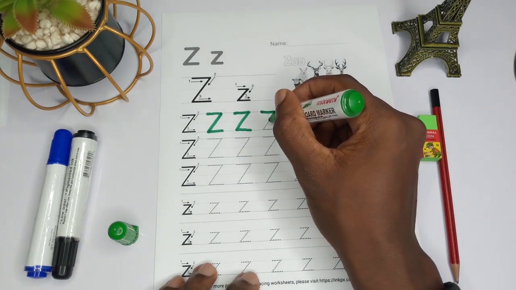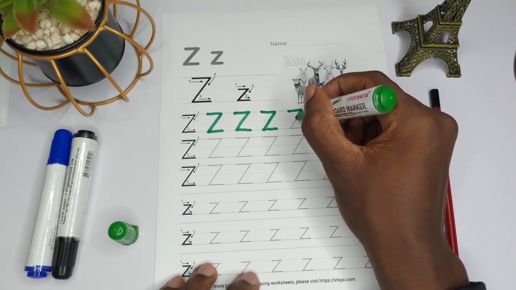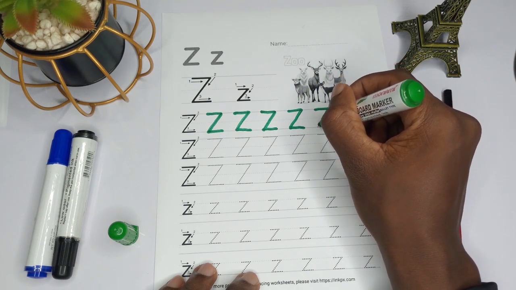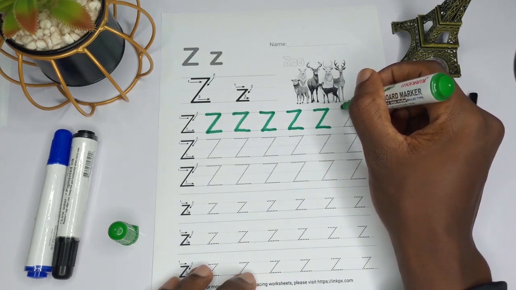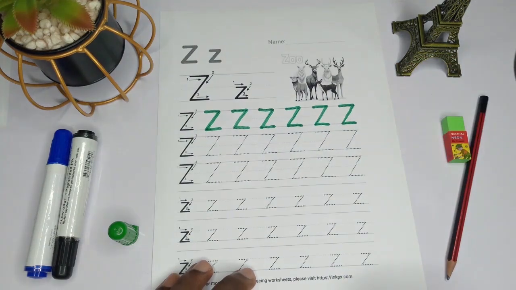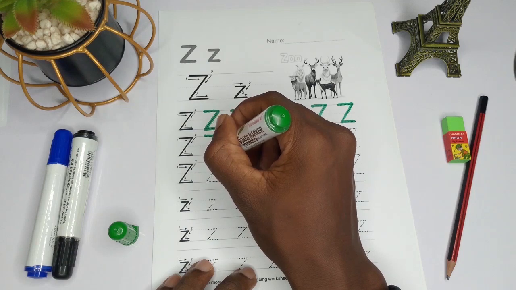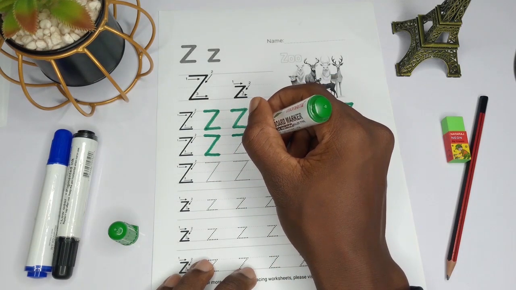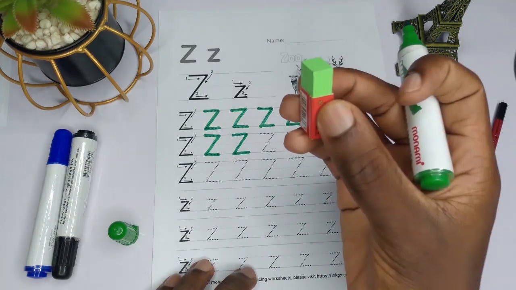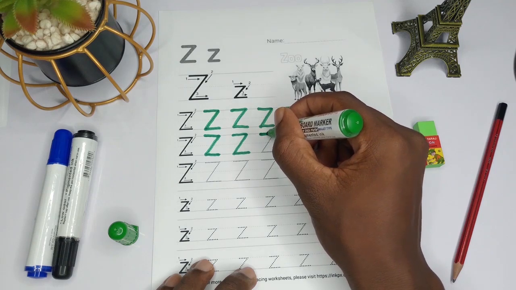This, and this, right? So this, and this. Very good. Excellent. Okay, so let's proceed. Now take your time and go over the dotted lines perfectly. And in case you make a mistake, as always, use the eraser to erase your mistakes. Alright, so let's continue.